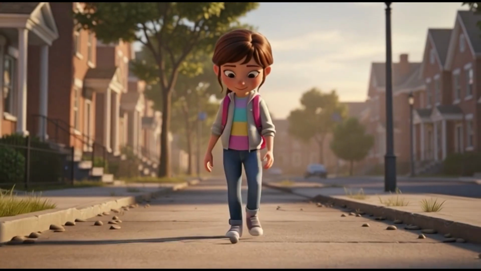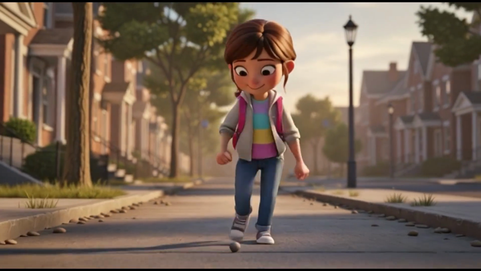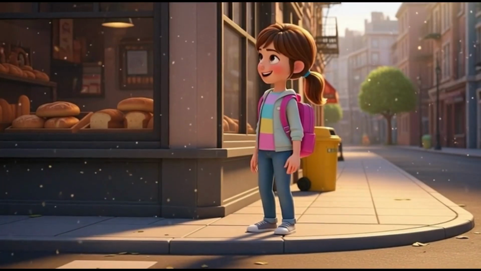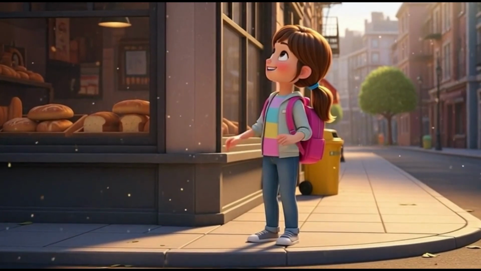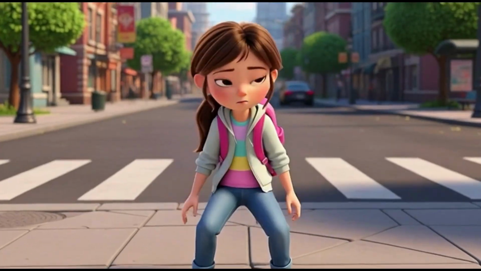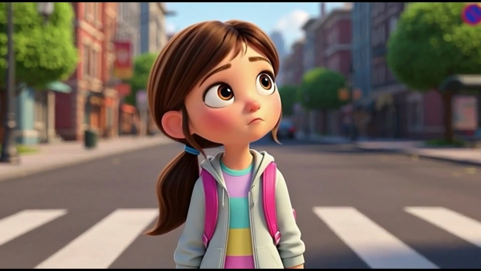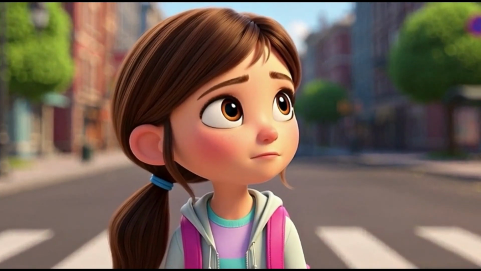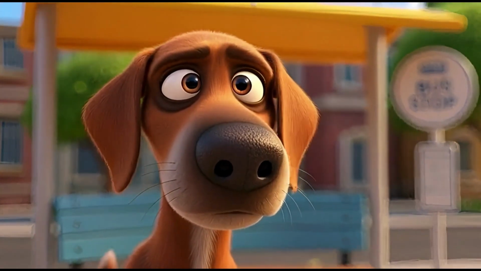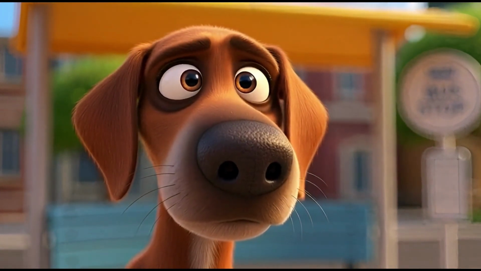Maya walked home from school the long way, kicking a pebble along the cracked sidewalk. The afternoon smelled like warm dust and bread from the bakery. Near the corner, she heard a small cough, more like a sneeze, and stopped. By the bus stop sat a skinny brown dog with one ear bent and ribs showing through his fur.